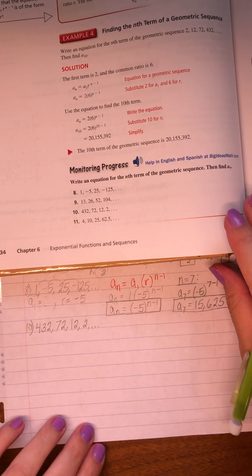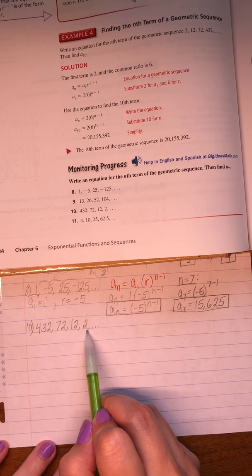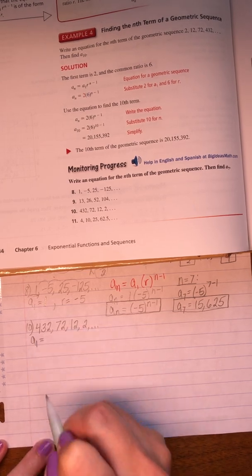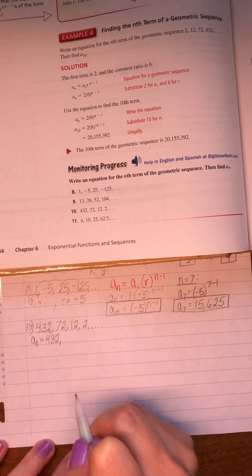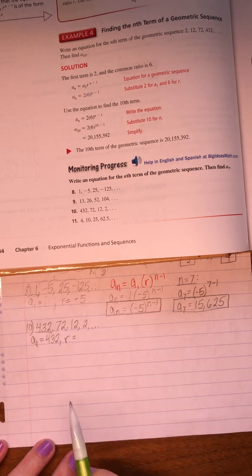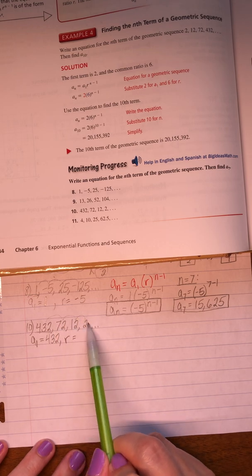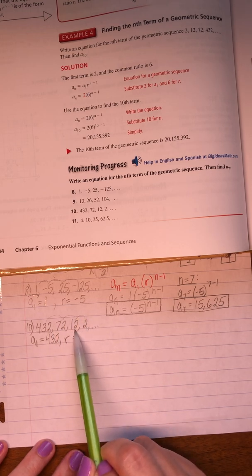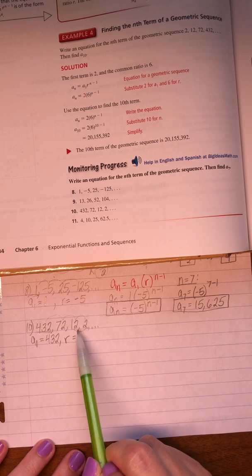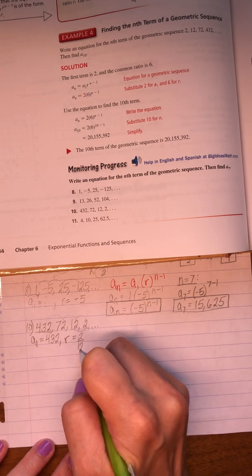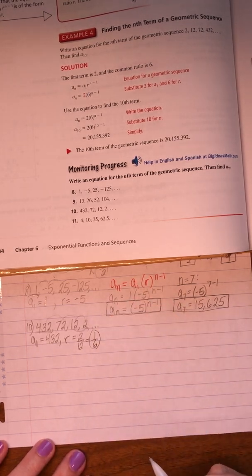Let's go on to number 10. So here are our values in number 10, 432, 72, 12, and then 2. First, let's find our a sub 1. The a sub 1 is the first number in our sequence here, and that's 432. Next, let's find our r value. What am I multiplying? How do I get from this term to this term to this term to this term? Since they're getting smaller, it has to be a fraction, and maybe focus on these last two numbers. The ratio of these last two numbers is the second one over the first one. So it would be 2 over 12, which reduces to 1 over 6.